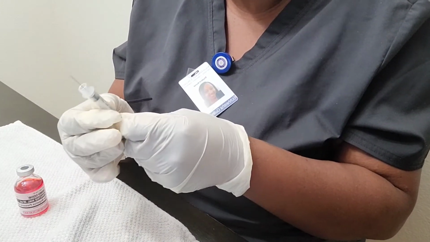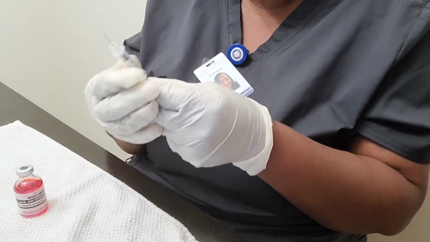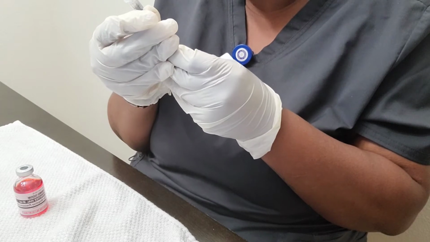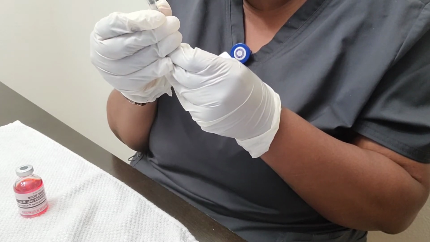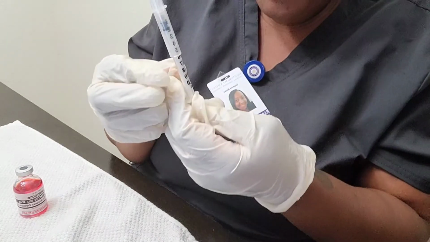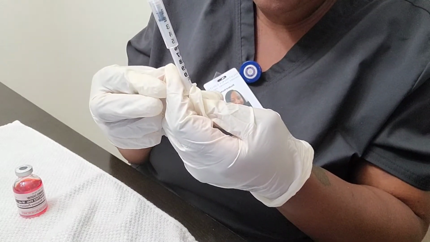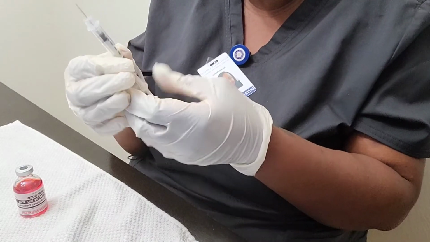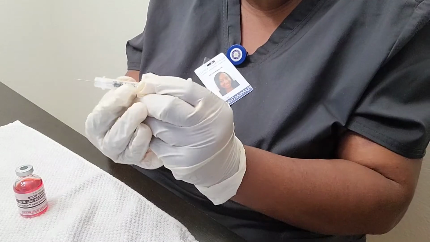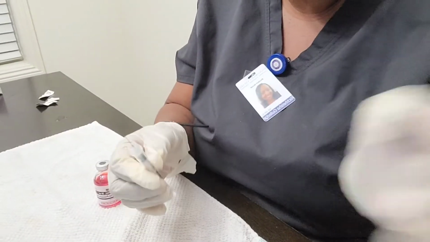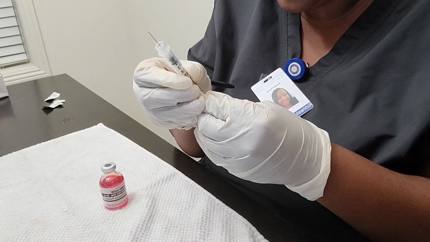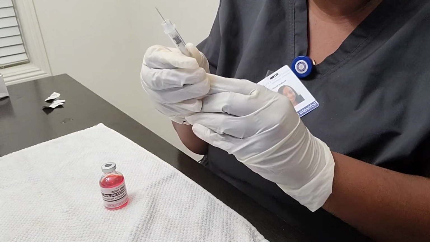So I will require that amount of air. All right, and that is 0.1 ml of air.